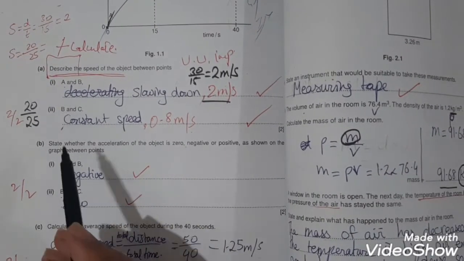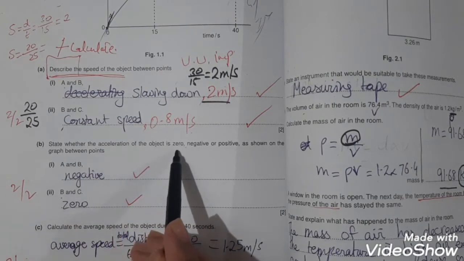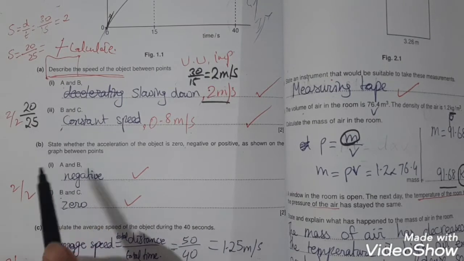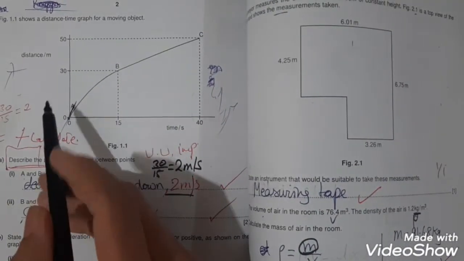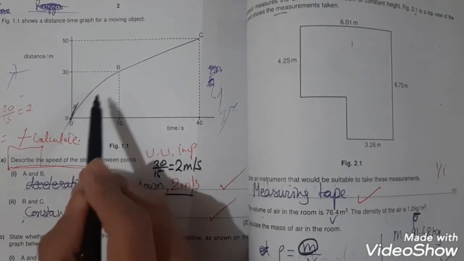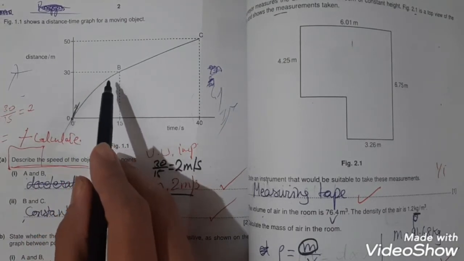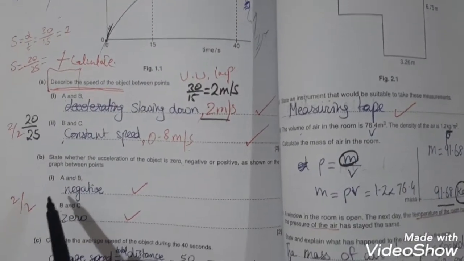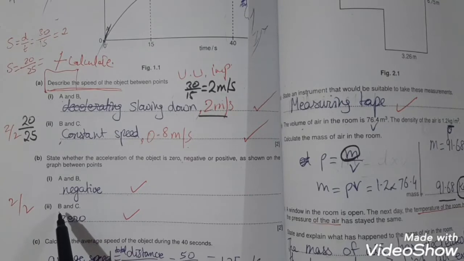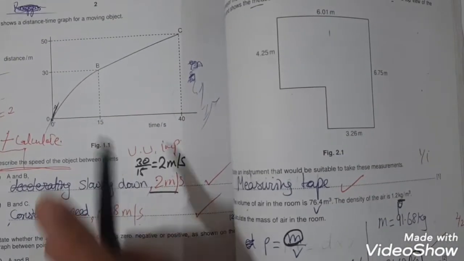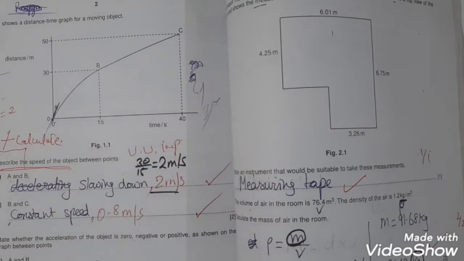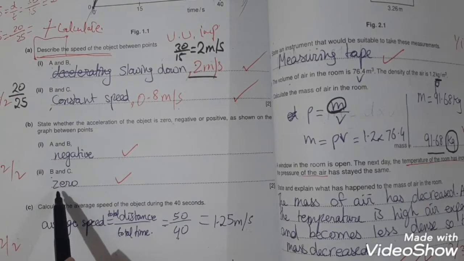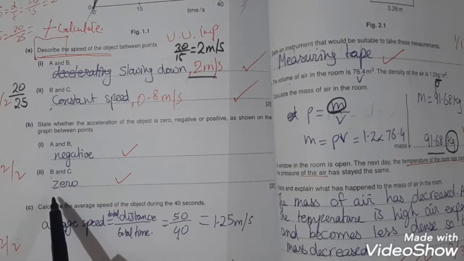Then question B states, state whether the acceleration of the object is 0, negative or positive as shown on the graph between points A and B. So from point A to point B, the acceleration is negative because it's curved downwards. So we write negative over here. And then for part 2, between points B and C, it is a straight line. So the acceleration is 0 because the speed of the object is not increased or decreased. So this will be 0.